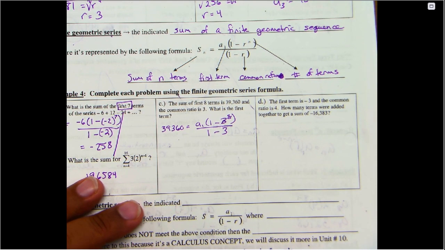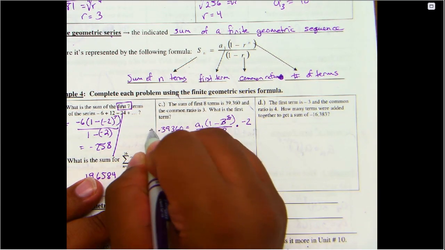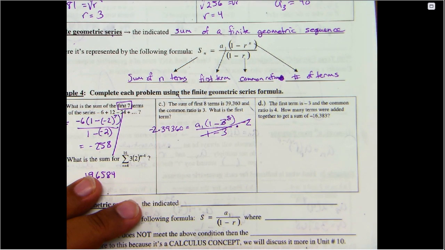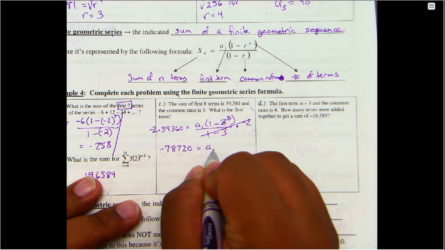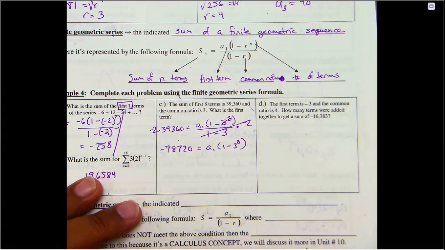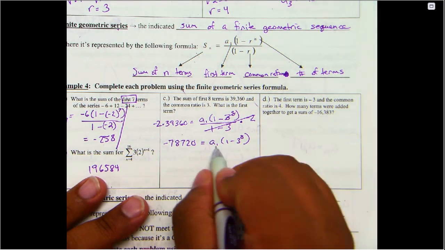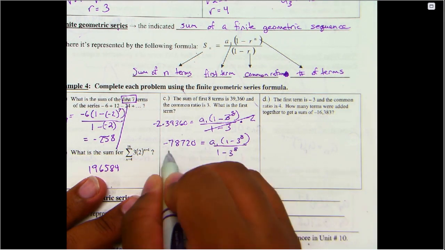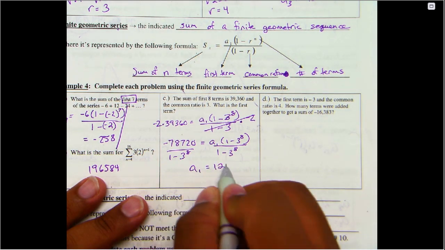So I need to do what first? Multiply by negative 2. Okay. And now what? Divide by 1 minus 3 to the 8. And you get a sub 1 equals 12.